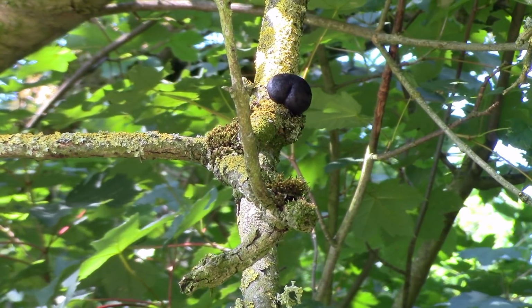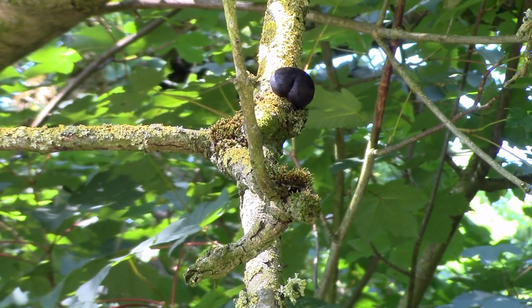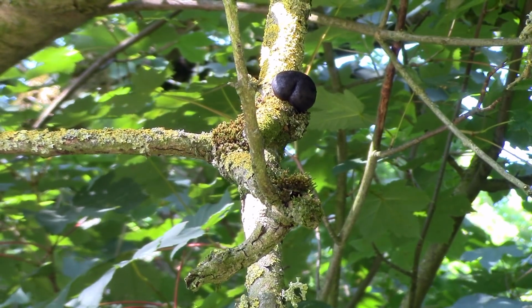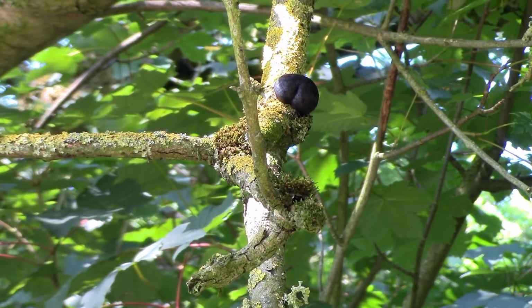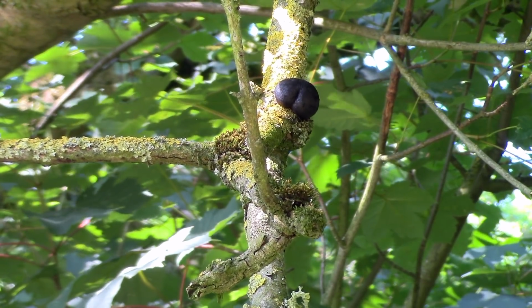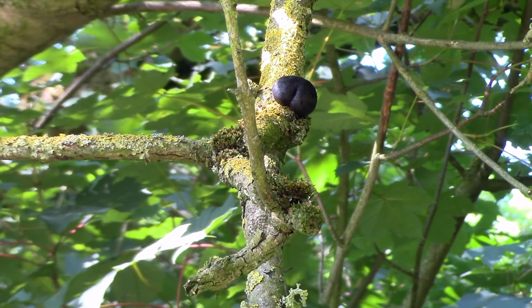But clearly when you take that visible fungi into account, you take into account the leaf structure, the structure of the leaf stem, and the keys, the seeds, the ash keys as well, I'm pretty certain that what I'm looking at here is an ash tree, Fraxinus excelsior.